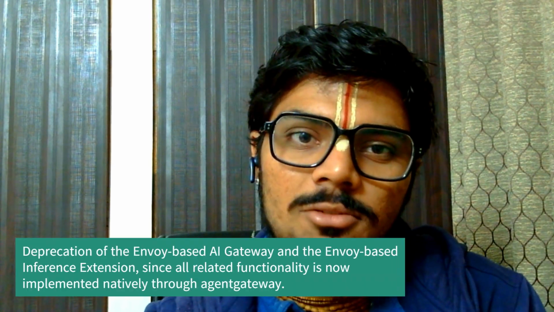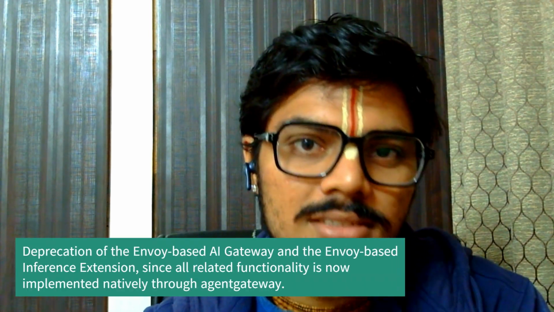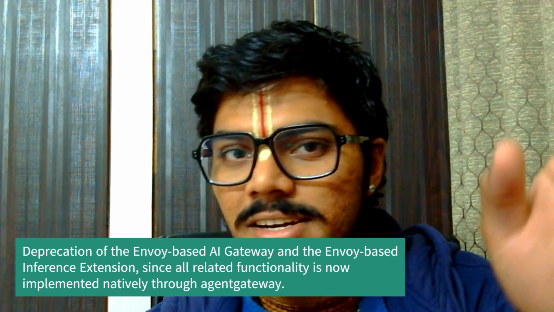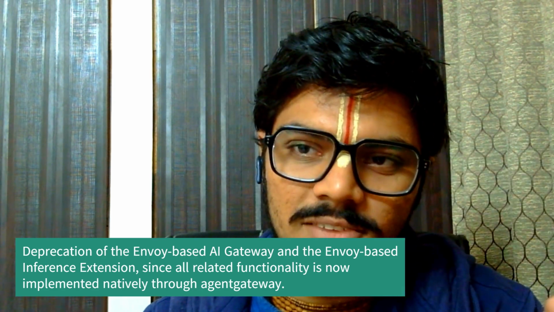As a part of the evolution, they have also begun the deprecation of the Envoy-based AI gateways as well as the Envoy-based inference extensions, since all the related functionality is now implemented natively through Agent Gateway. They have also introduced some other amazing features, and integration into their whole workloads as well as applications or the gateway architecture.